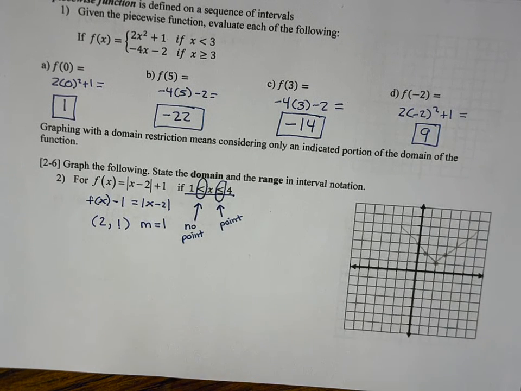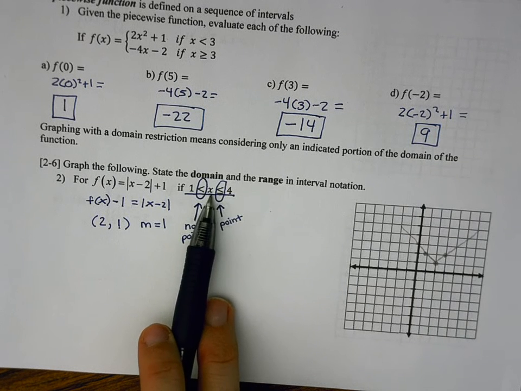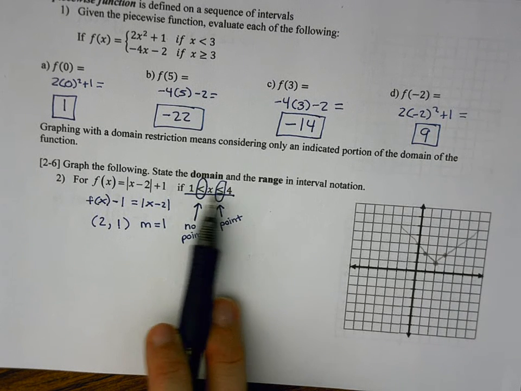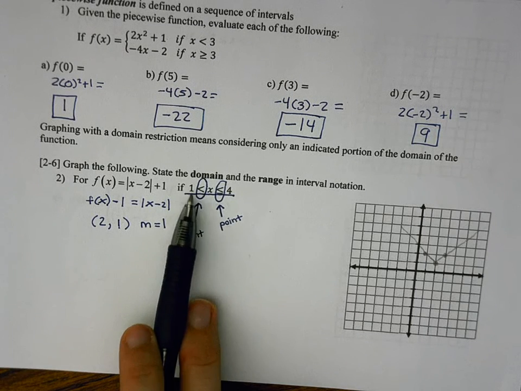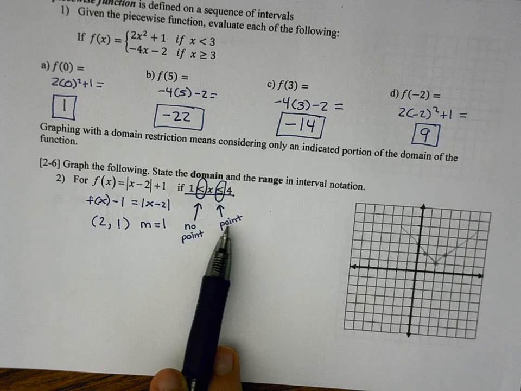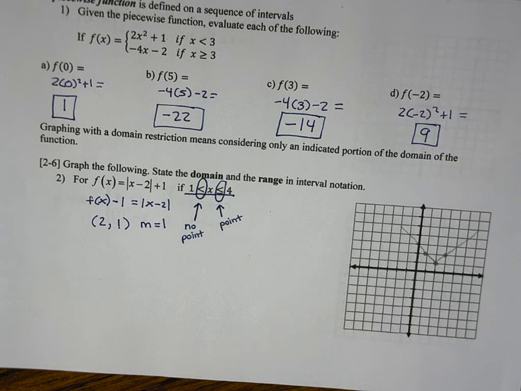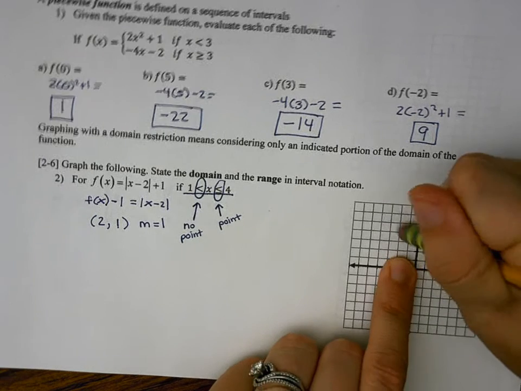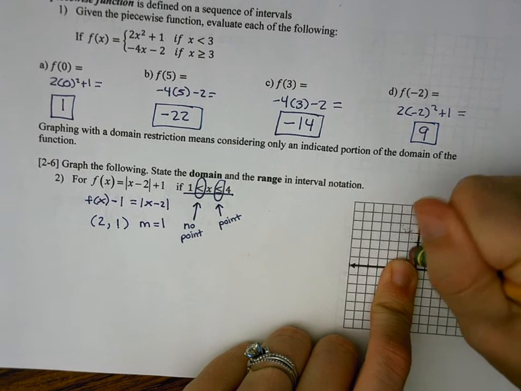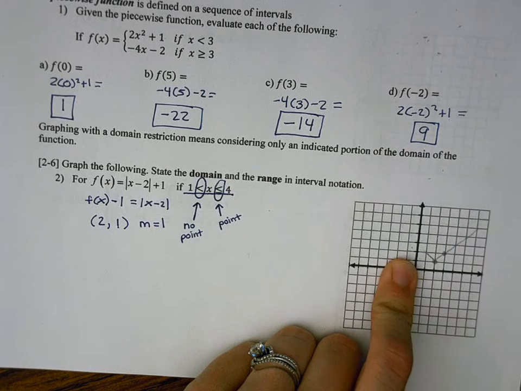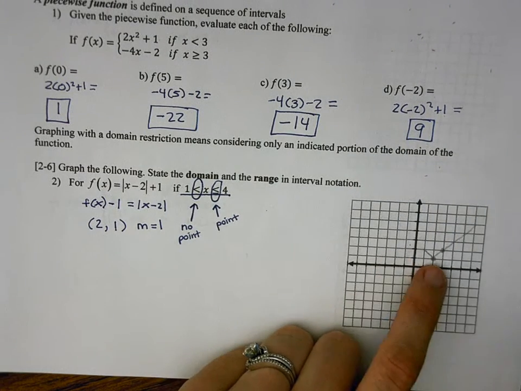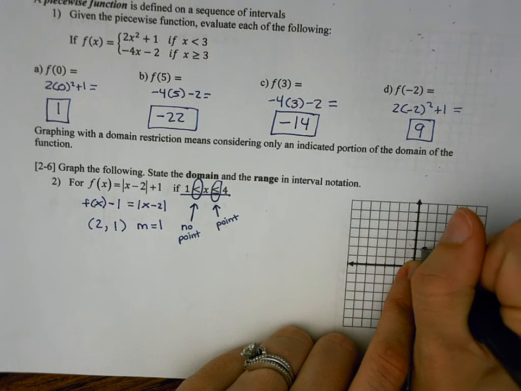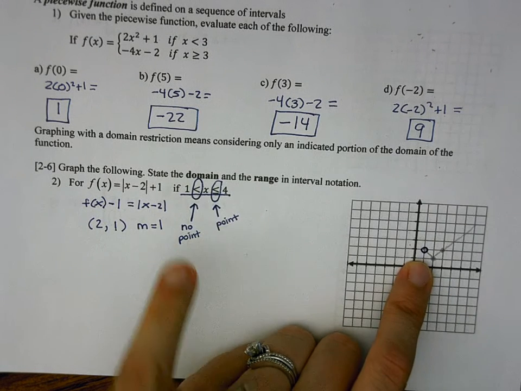Okay? And then the only part of my graph for this absolute value is what occurs between 1 and 4, with no point at 1 and a point at 4. Okay? And so all this stuff out here, which isn't between 1 and 4, I'm going to erase that, right? Because my graph only exists between 1 and 4, and I'm going to put no point at 1.